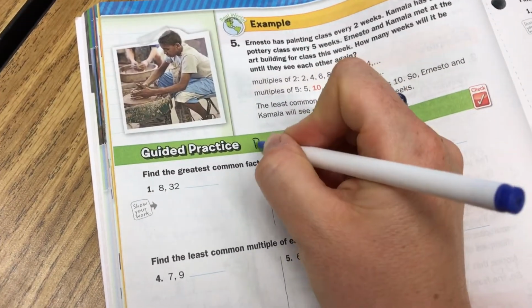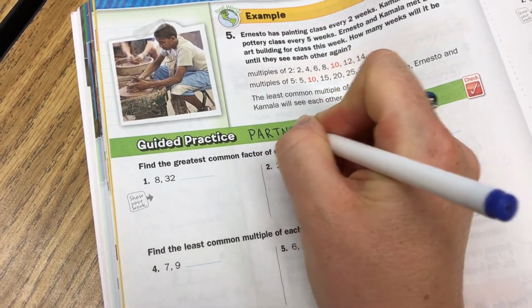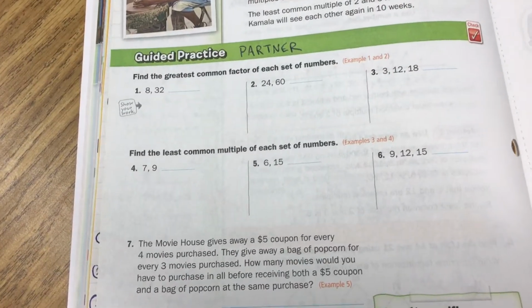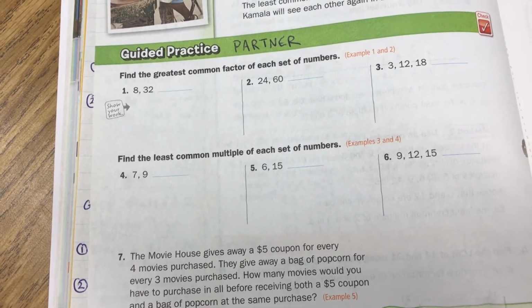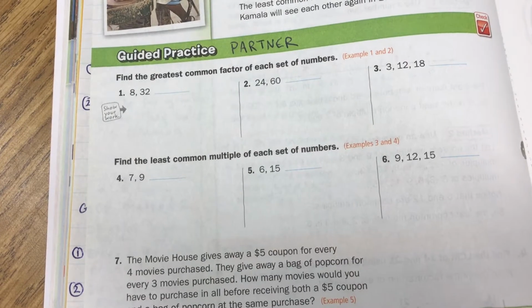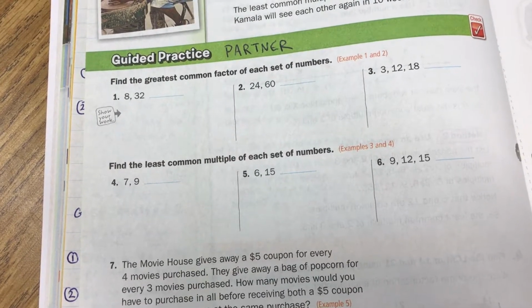And this is where you're going to partner up. So if your table partner isn't at the same spot that you're at right now, raise your hand and the teacher will help partner you up or tell you what to do while you're waiting for your table partner.